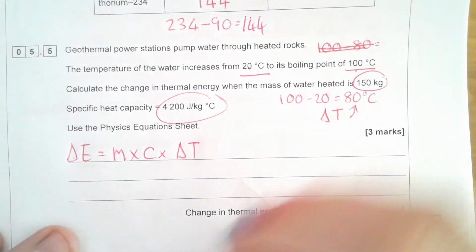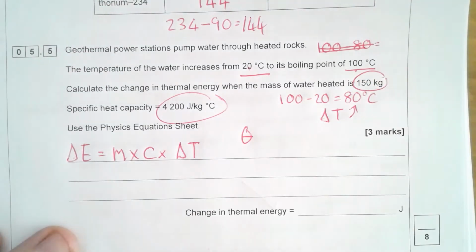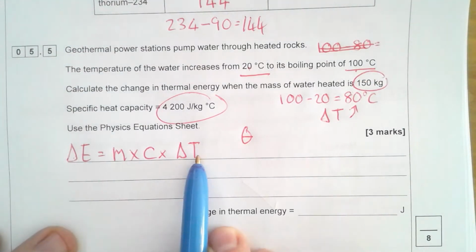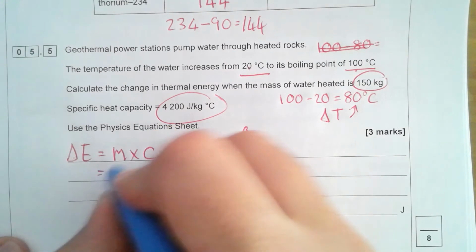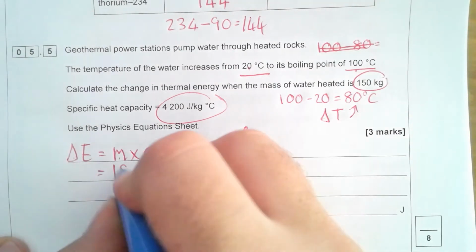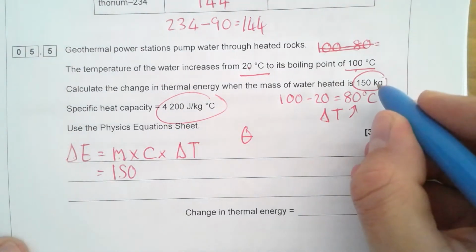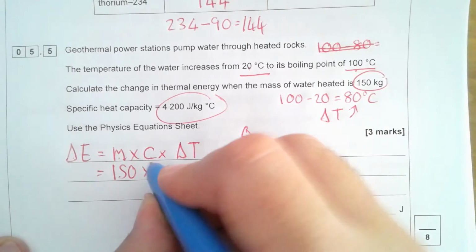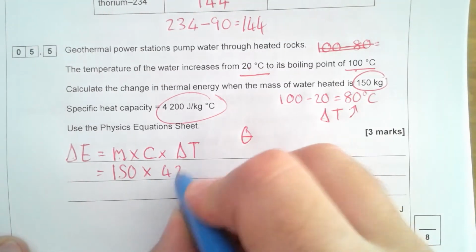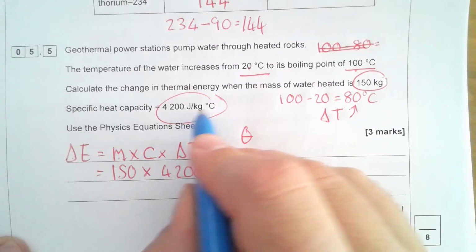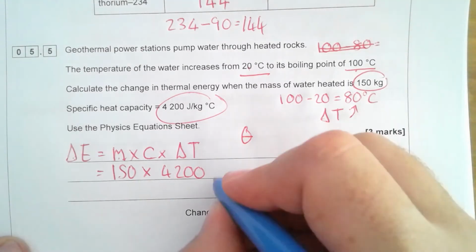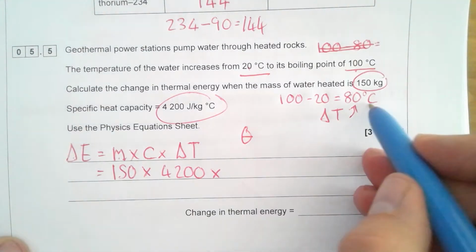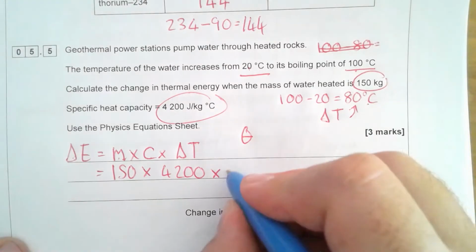Sometimes you'll see that given the symbol theta, but I've chosen to use capital T for temperature here. M is 150, that's the 150 kilograms. The specific heat capacity was 4,200 joules per kilogram degrees C, and that's multiplied by that change in temperature we calculated earlier, which was 80.